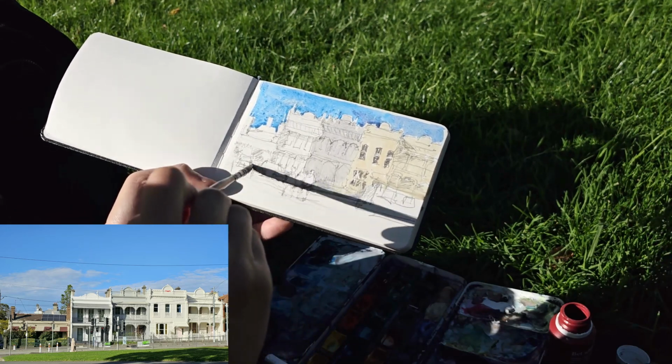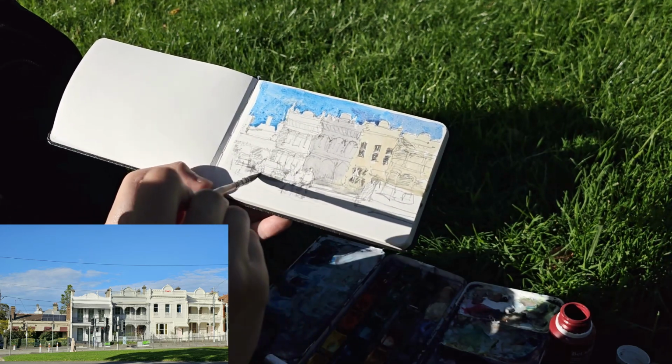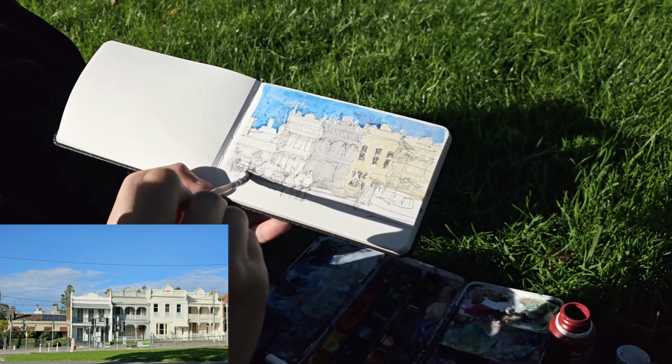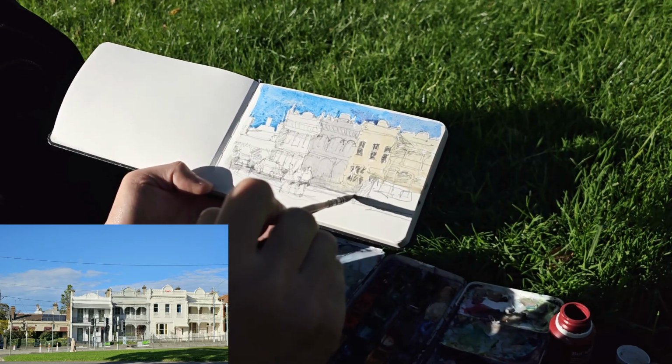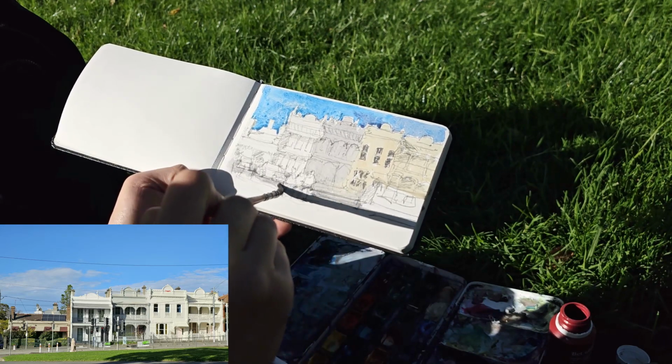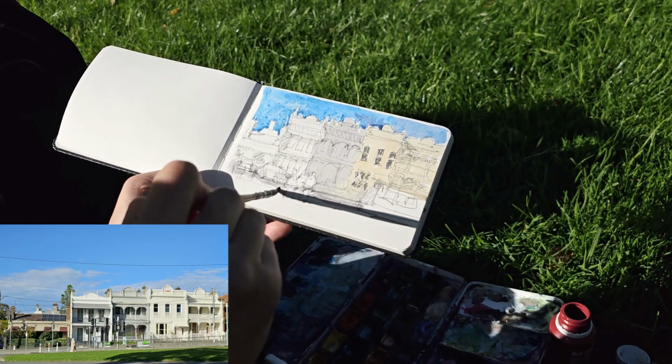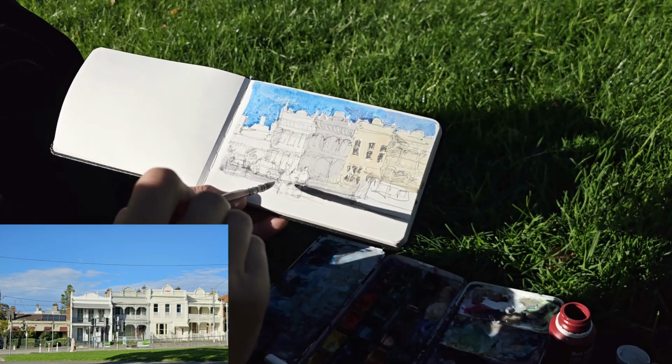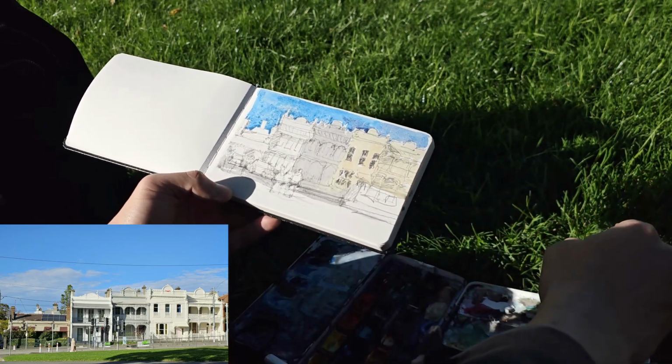Okay, got these three fellas here walking across the park, and I thought I'd paint them in. And I'm just painting in a bit of the road here as well. I think I've extended out that road a bit more, like here, so that it makes sense. These people are walking closer to the front of the scene.